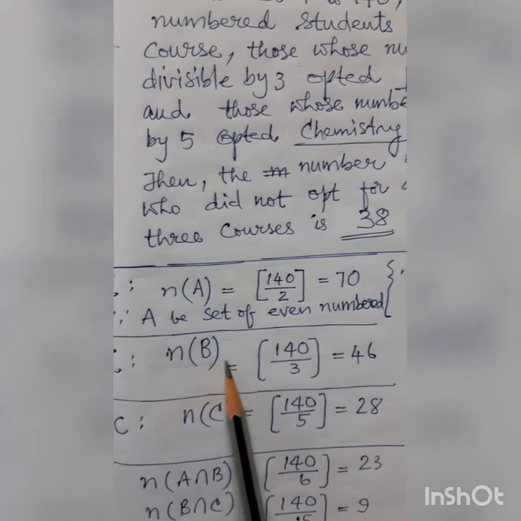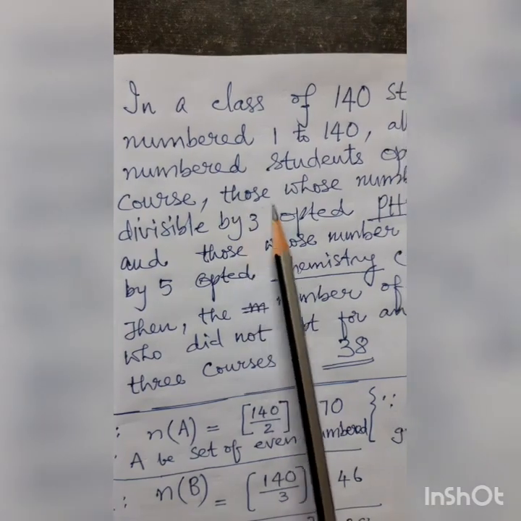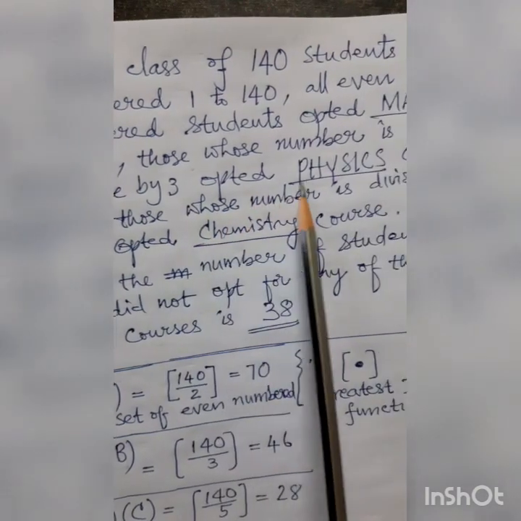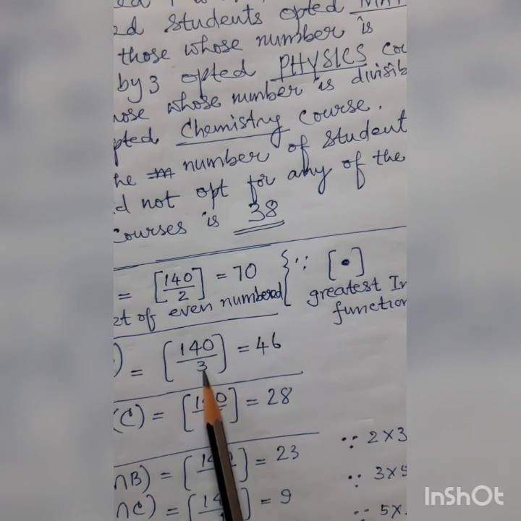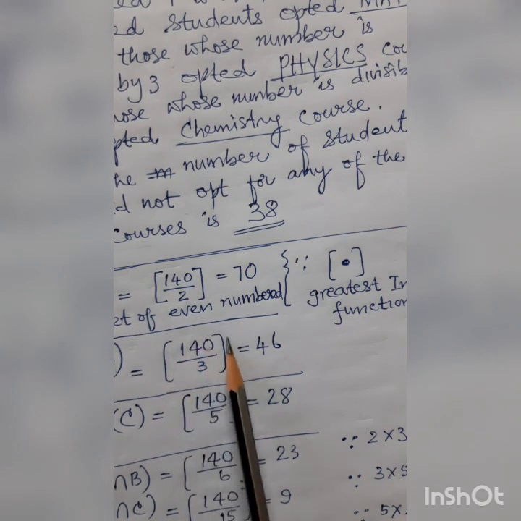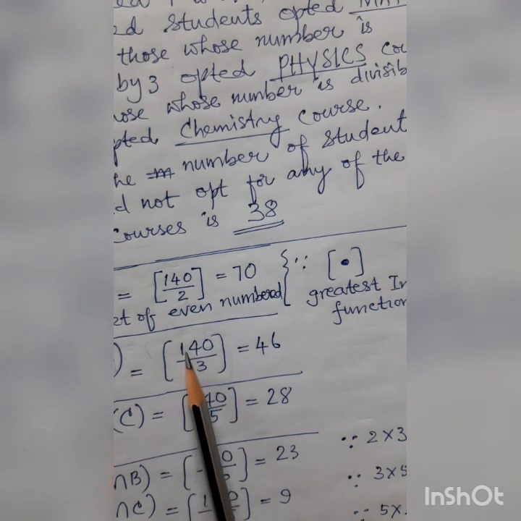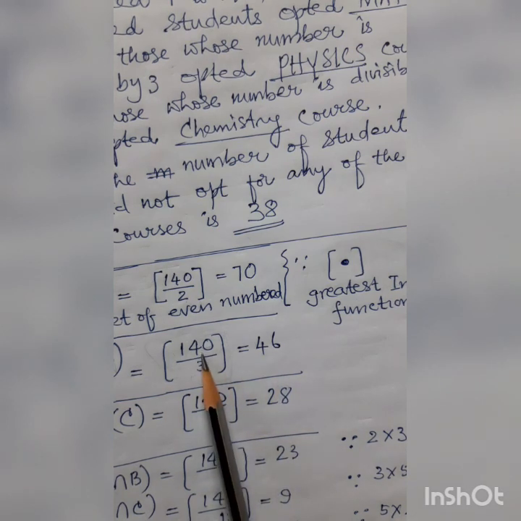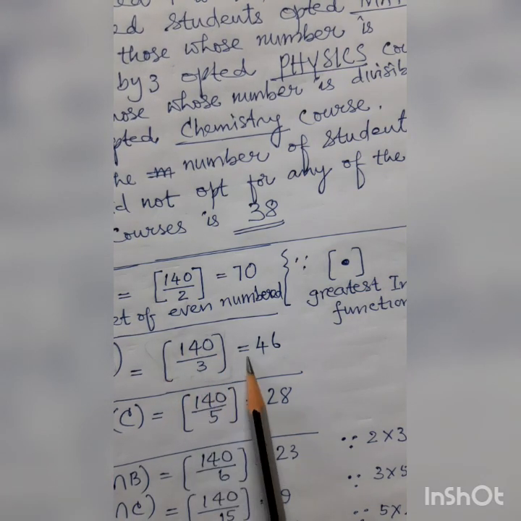N of B, physics course. I have taken N of B as 140 by 3 because he has given that those whose number is divisible by 3 opted for the physics course. This is not a bracket, this is the greatest integer function symbol. So 3 4 12, 20, 3 6 18 and 2 by 3. 2 by 3 is not counted because this is the greatest integer function, equal to 46.